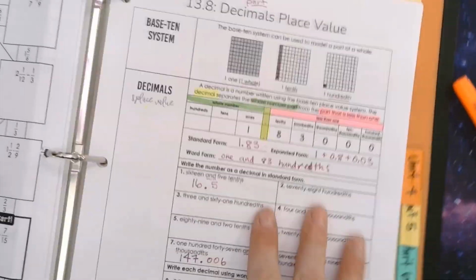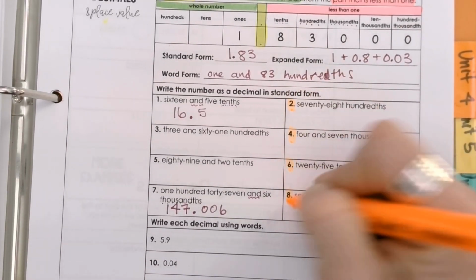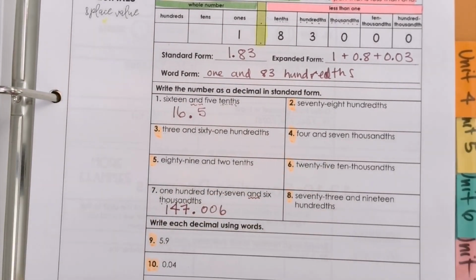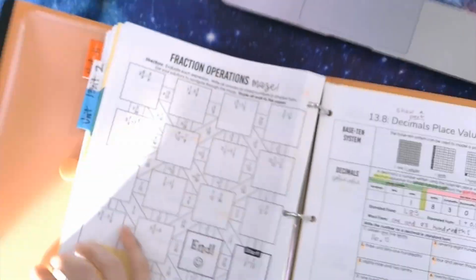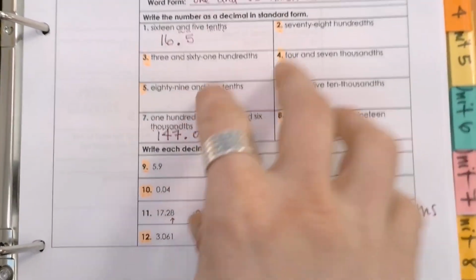Okay. That's 13.8. I would like you to do the rest of these. And when you are finished, check your answers in this orange binder. So you do these and check your answers.